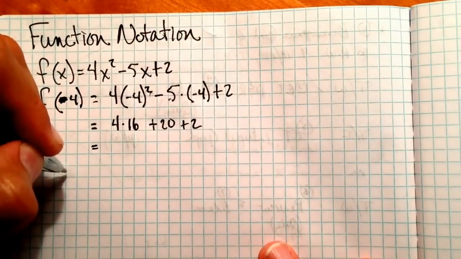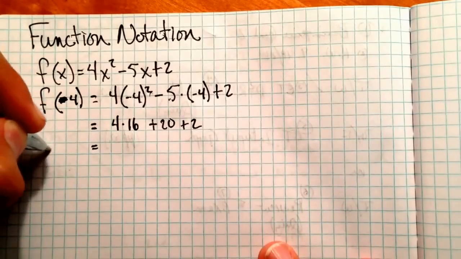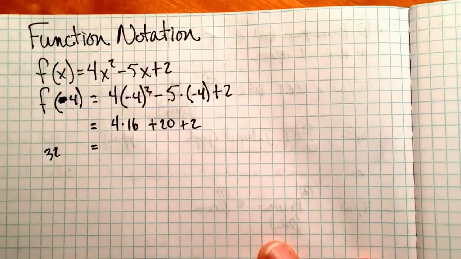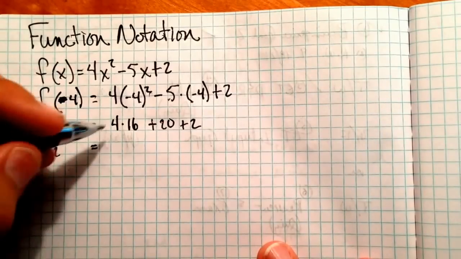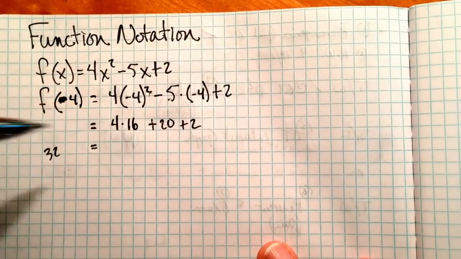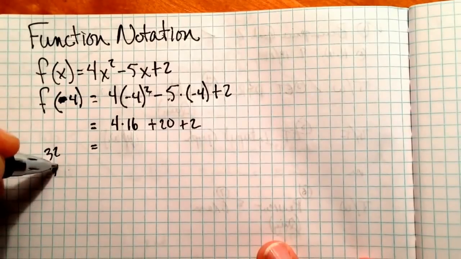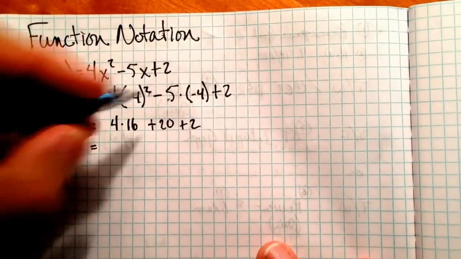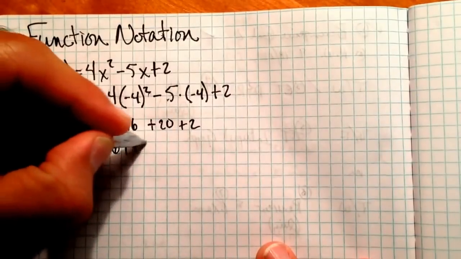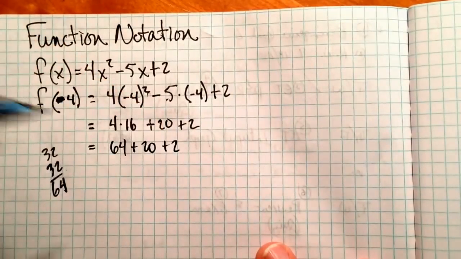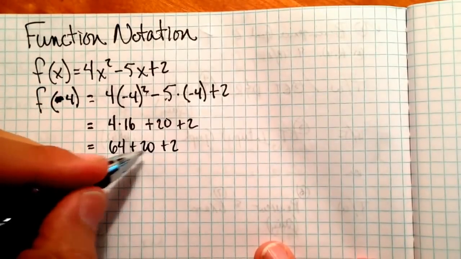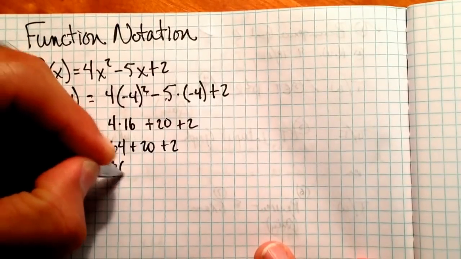Well, I know that 2 times 16 is 32. And ladies and gentlemen, sometimes I even need a calculator. And when I don't have a calculator, I just write it out by hand. So 2 times 16 is 32, so another 32 would be 4 16s. That would be 64. So this is going to be 64 plus 20 plus 2. 64 plus 20 is 84. 84 plus 2 is 86.